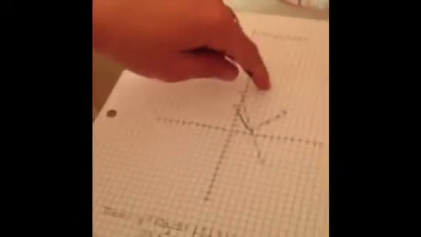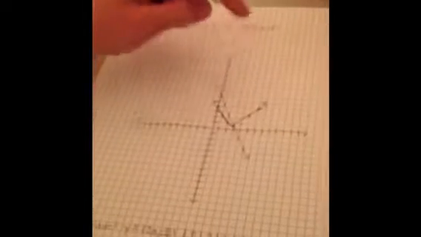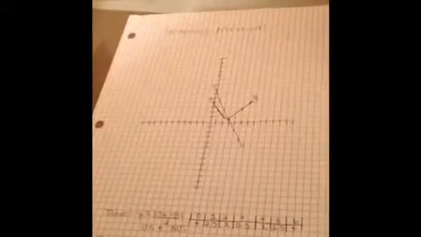But we need to know which side to shade, because when you graph two inequalities, the solution is where both are shaded. And so you're going to shade in both and then figure out where they cross.